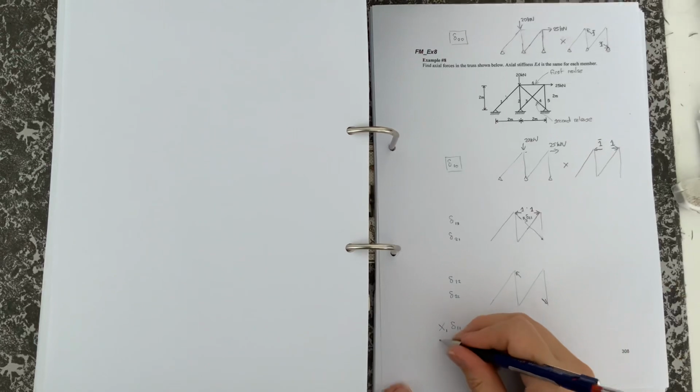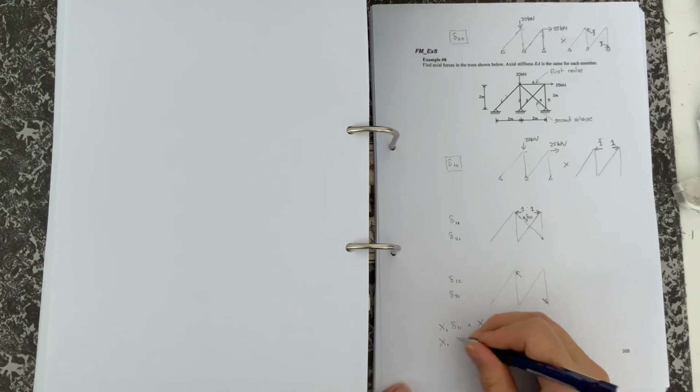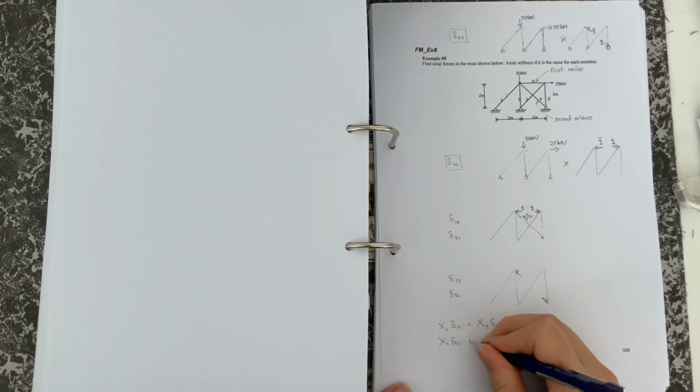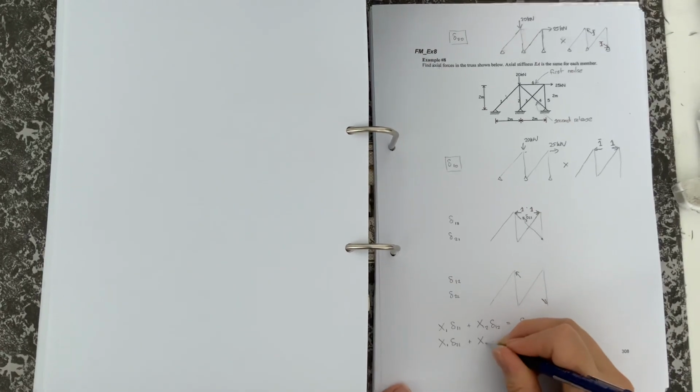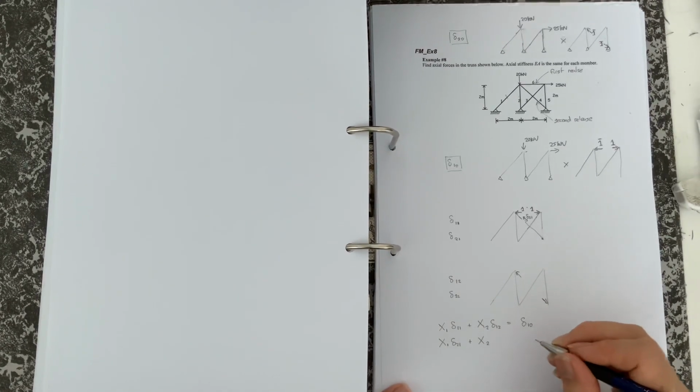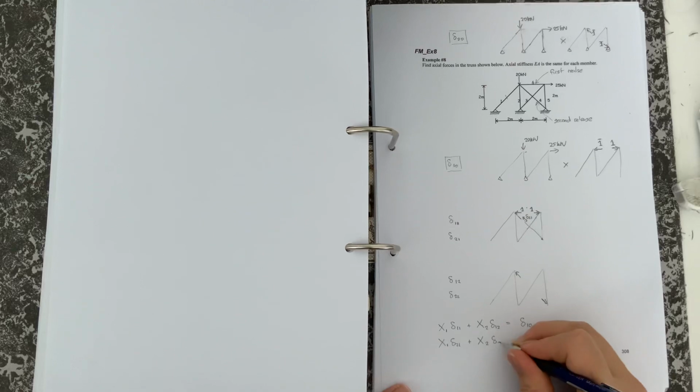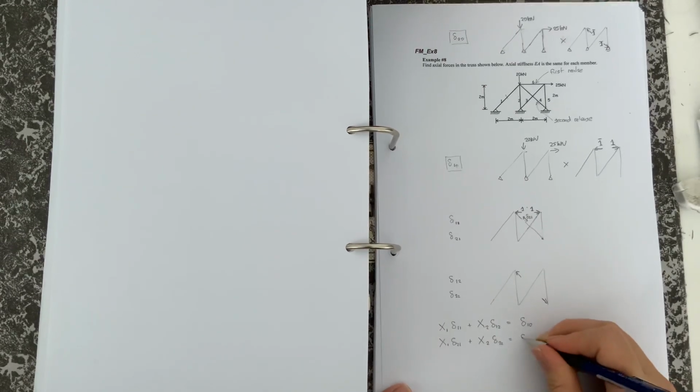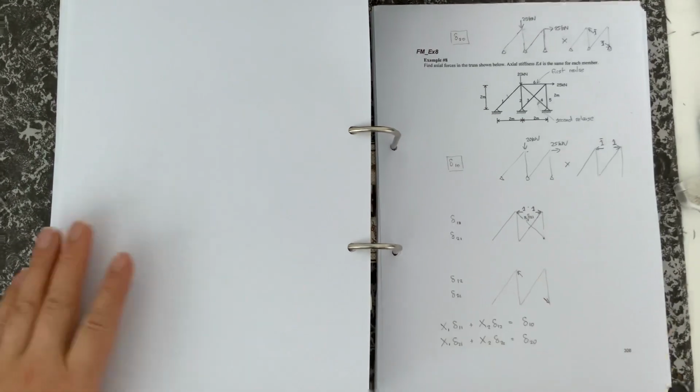And then we're going to be having x1 times delta 2, 1 plus x2 times delta 2, 2, and that's going to be equal to delta 2 naught.